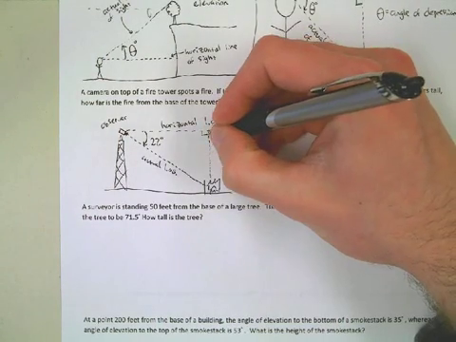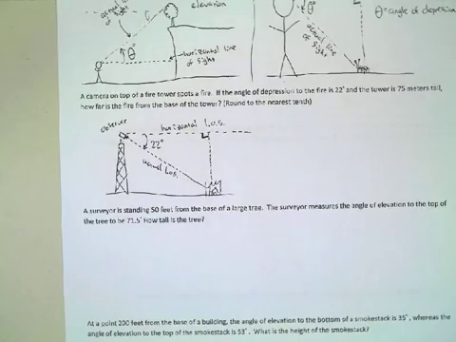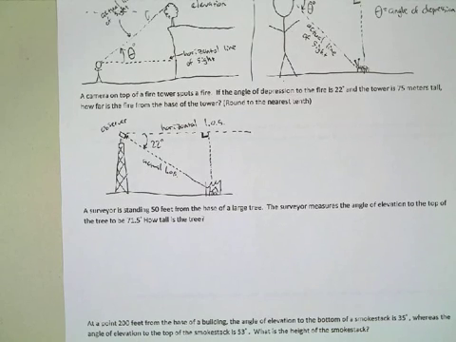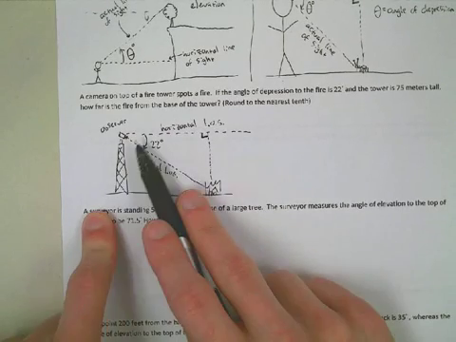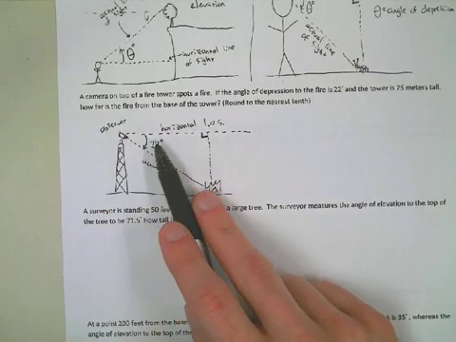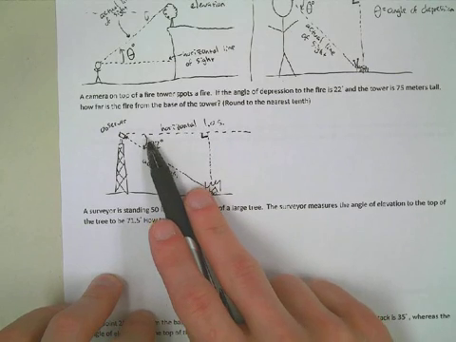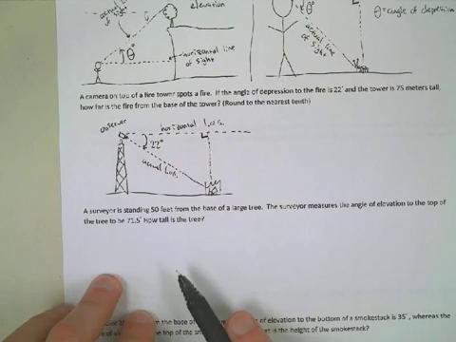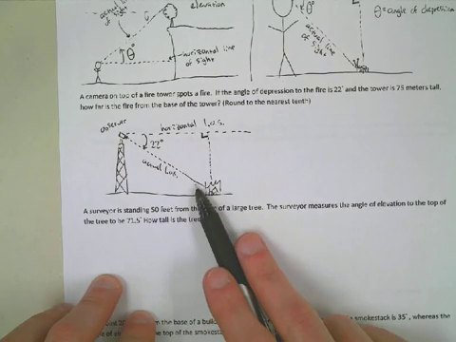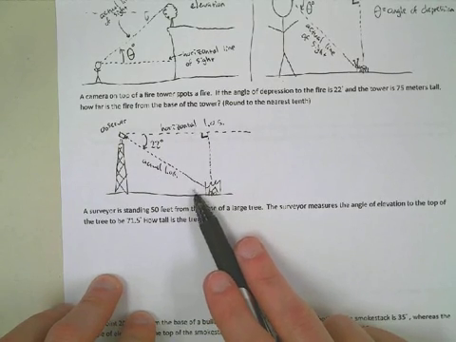Now, how many right triangles do we actually see in this picture? Two. There's a second one right here. And here's something we could do. If this is a 22 degree angle of depression, what can we say the angle of elevation from the fire to the camera is? 22. So we could also label this as 22 degrees, right here. They're going to be equal angles. But we're not interested in that.